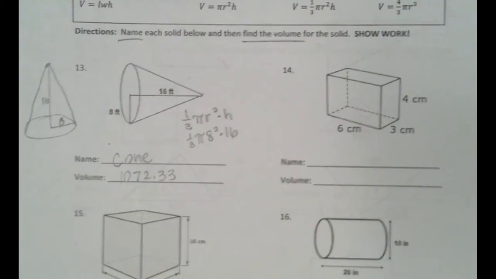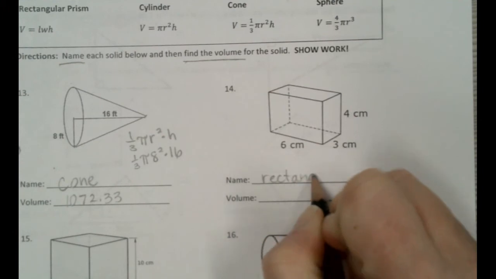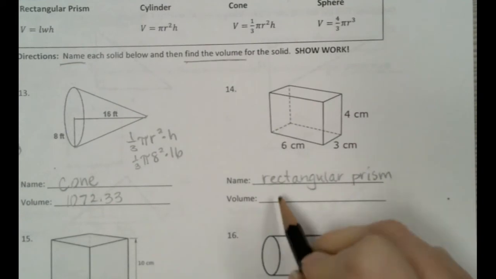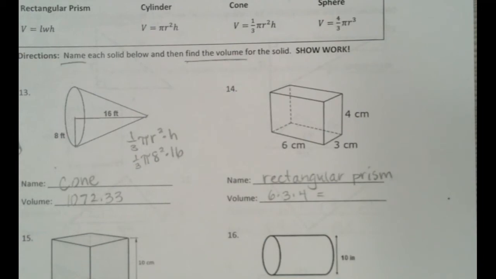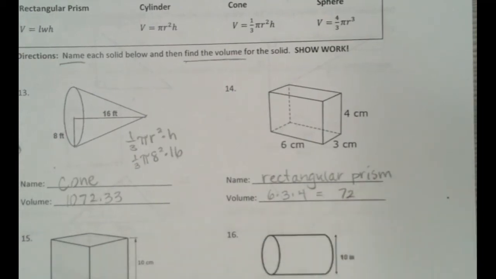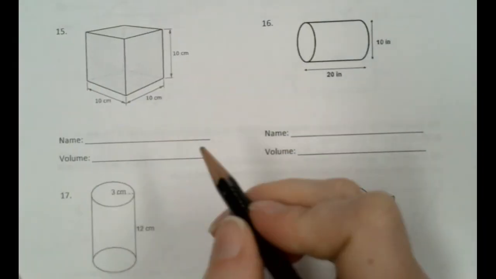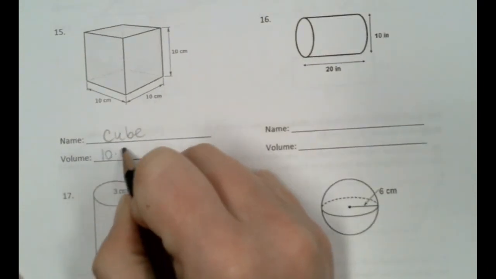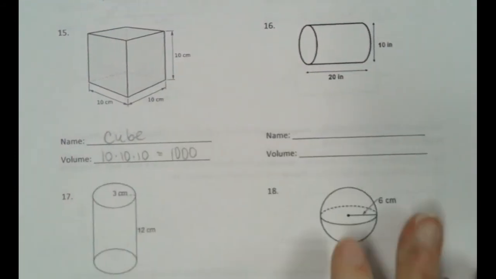Okay, for number 14, we've got a rectangular prism. Those are your box shapes. And that is length times width times height. So 6 times 3 times 4, which is 72. For number 15, looks like a cube because all the sides are the same. And that is also length times width times height, which are all 10. 10 times 10 times 10 is 1,000 for the volume.